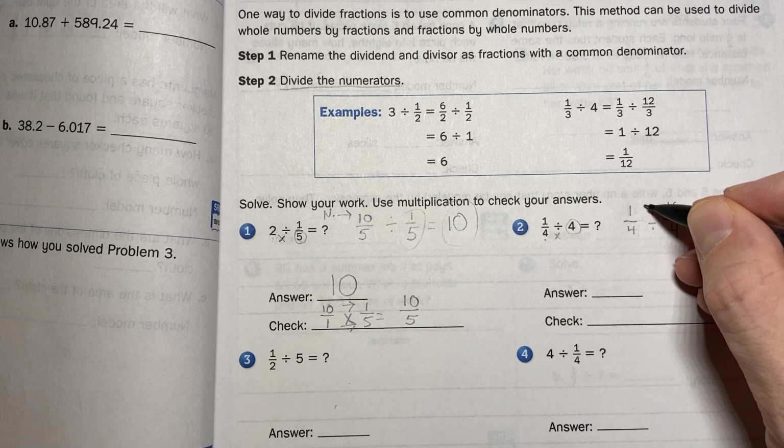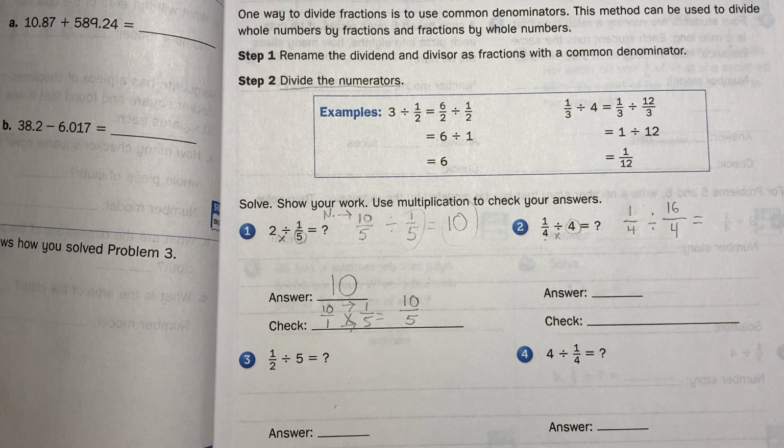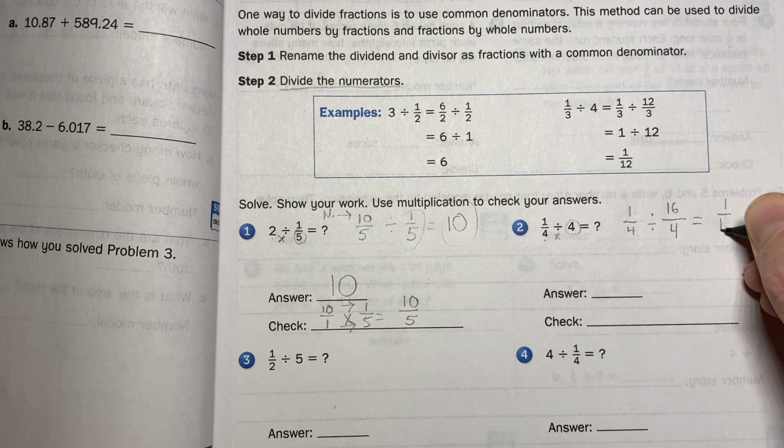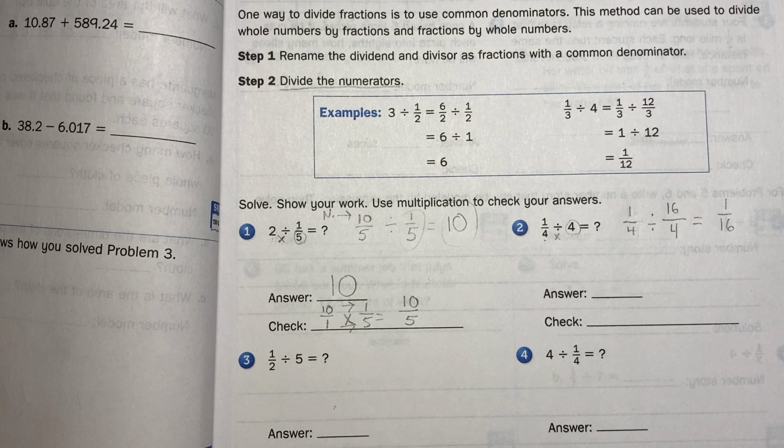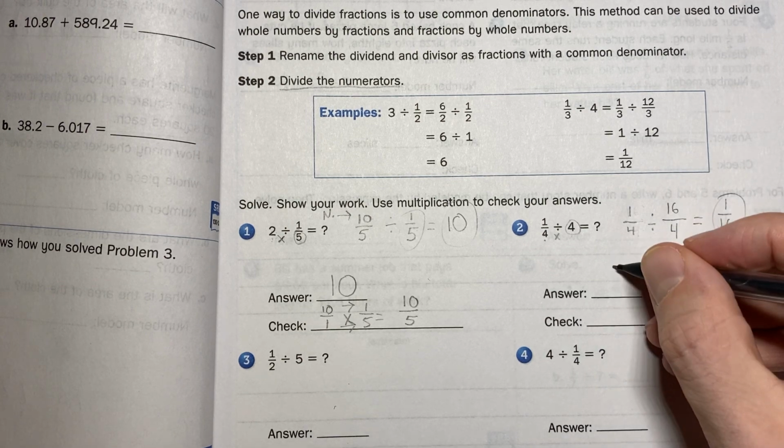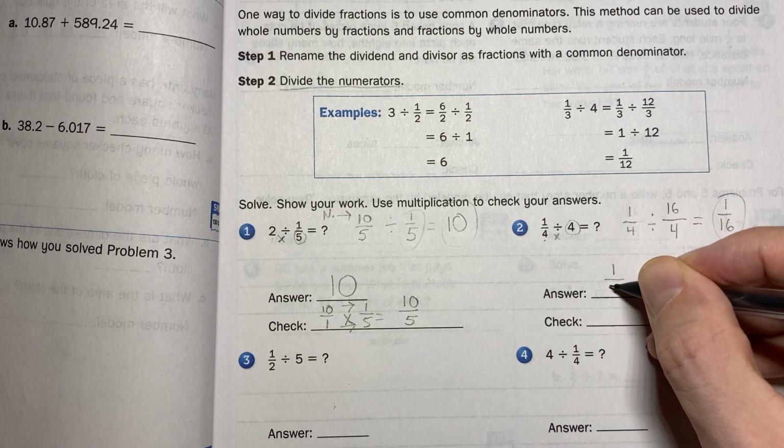So the cool thing about this is when you're doing 1 divided by 16, the answer literally is going to be 1 divided by 16, aka 1/16. So if you divide 1 by 16 here, you're going to end up with a fraction as an answer as well. It's literally just 1/16.